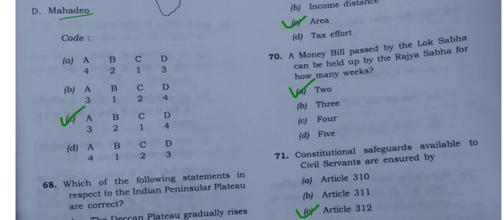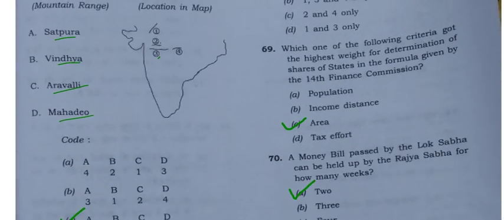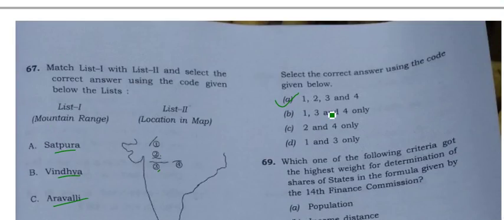So now let's talk about 68th question. Which of the following statements in respect of Indian peninsular plateau are correct? So Deccan plateau gradually rises from north to south. This is right. Southern part is high, extremely high. The Malwa plateau dominates the Vindhyan scarps, forming the eastern flank of the plateau. So this also seems right. The western Satpuras separate the Narmada and Tapi river. So this is very true. And the Chota Nagpur plateau is composed of Archean granite and gneiss rocks. So this is also true. So we'll go with 1, 2, 3 and 4. Okay, this is the right option.